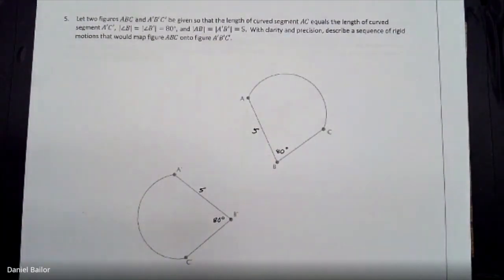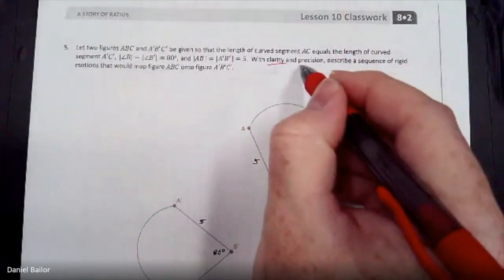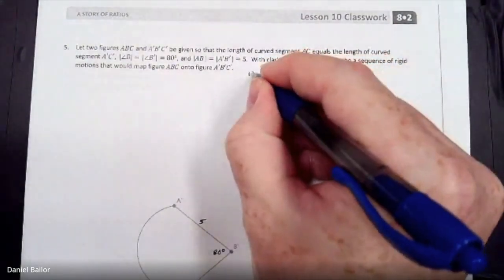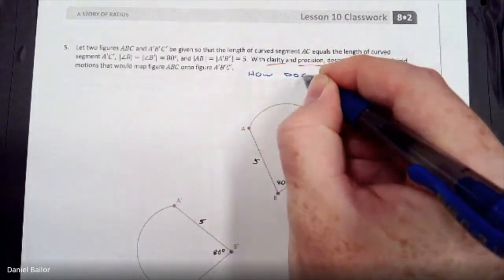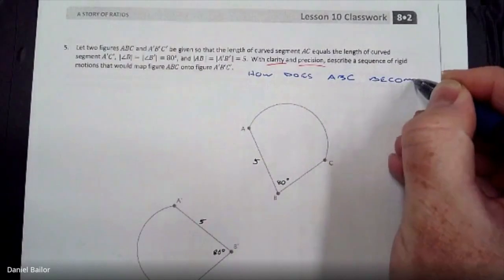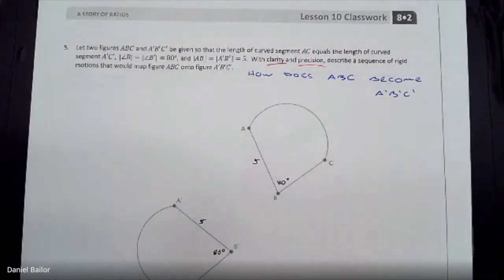With clarity and precision, which means telling me rules, telling me what type of transformation and the rule, describe a sequence of rigid motions that would map figure ABC onto figure ABC prime. So again, the question is, how does ABC become ABC prime? How do we turn one into the other?